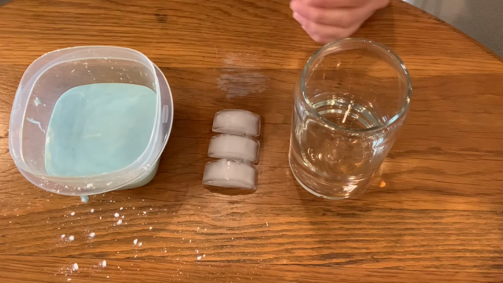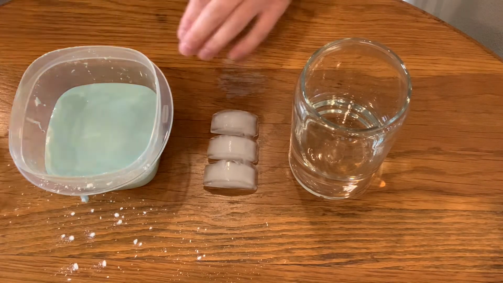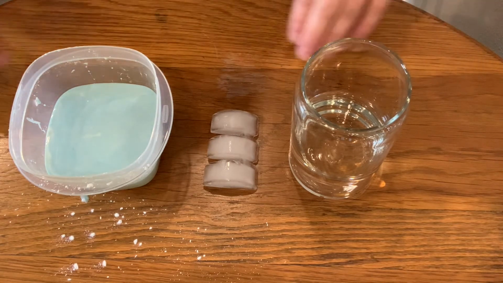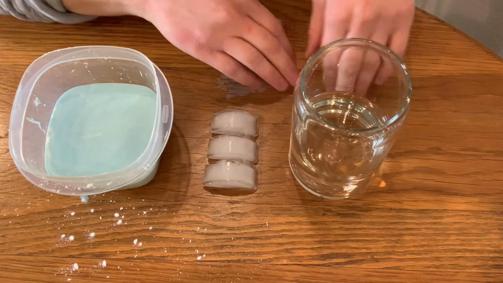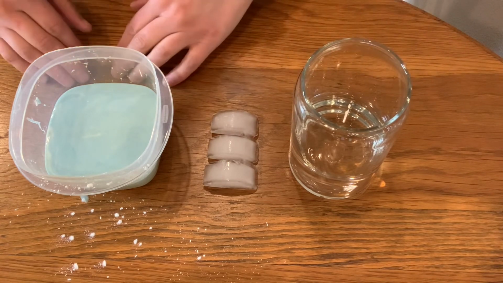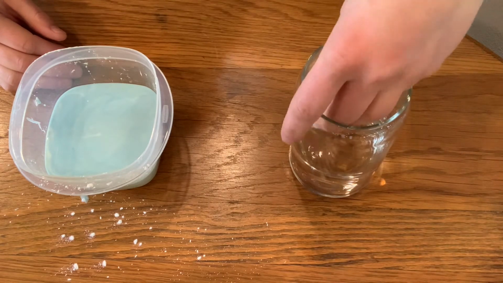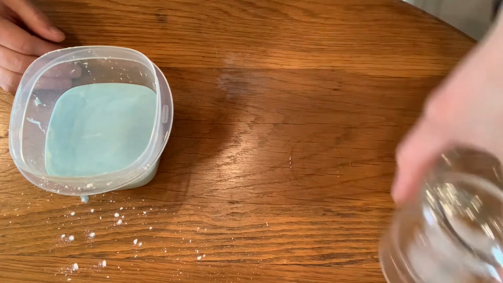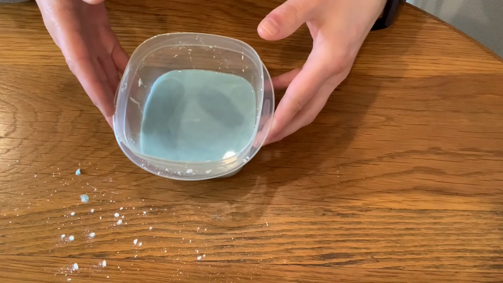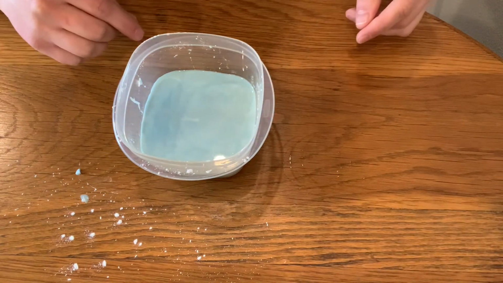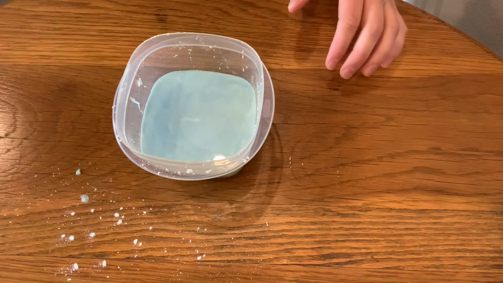So water can be a liquid, water can be a solid, water can be a gas, but it's not those things at the same time. When it's a liquid, it's a liquid. When it's a solid, it's a solid. When it's a gas, it's a gas. Oobleck is super interesting because it has properties of both a liquid and a solid, which is pretty unusual.